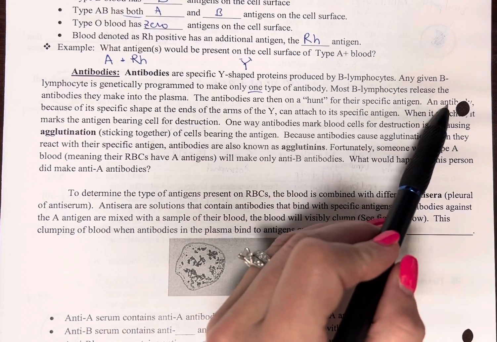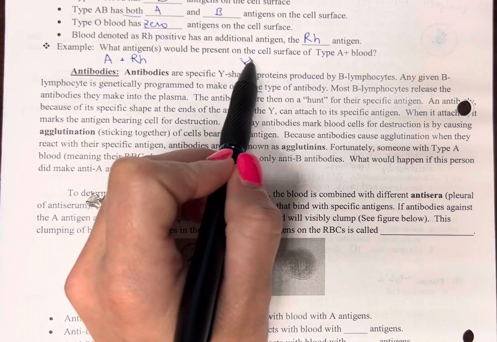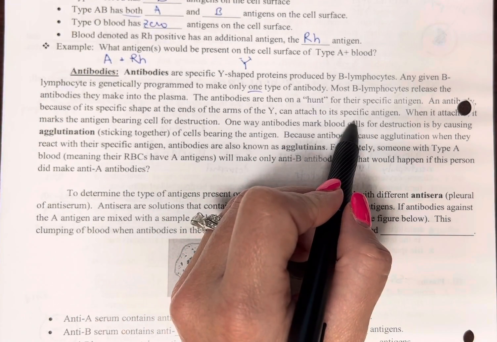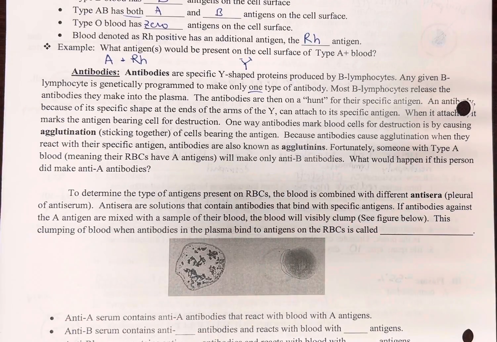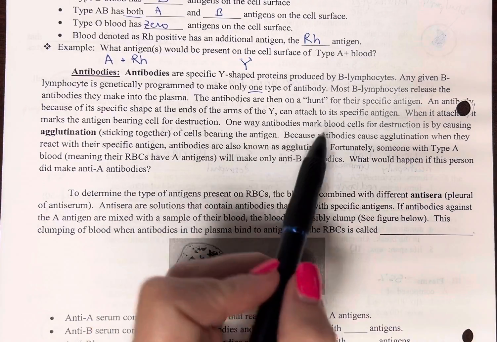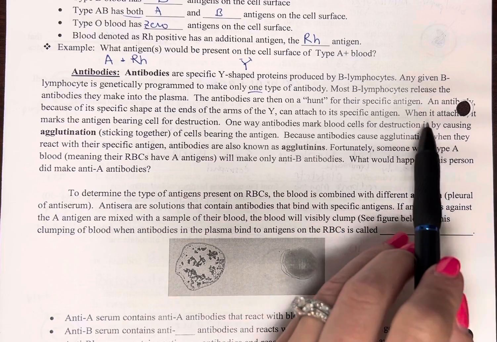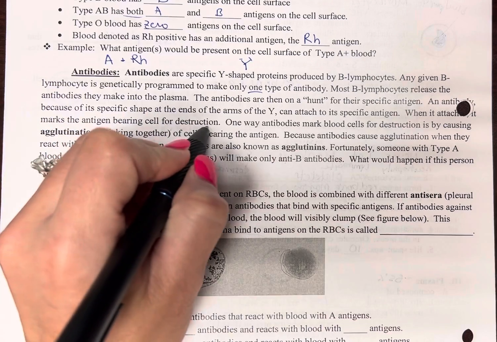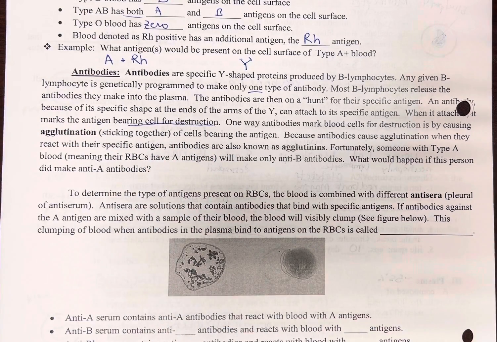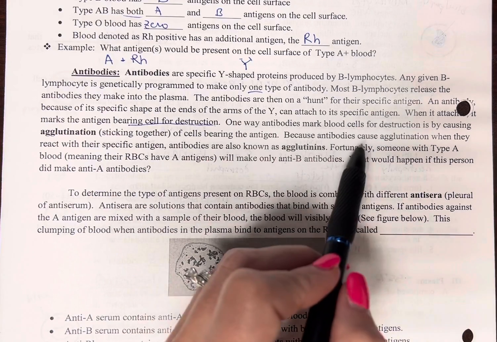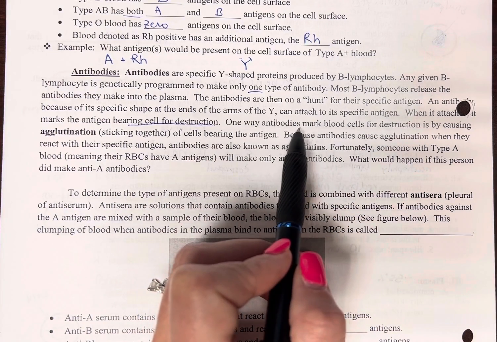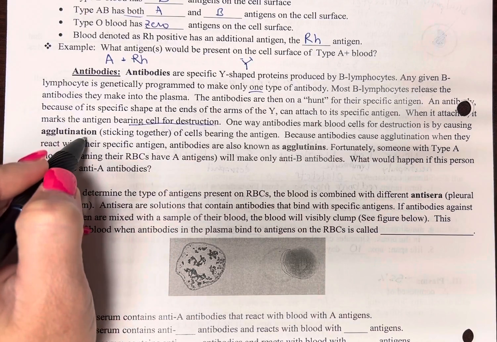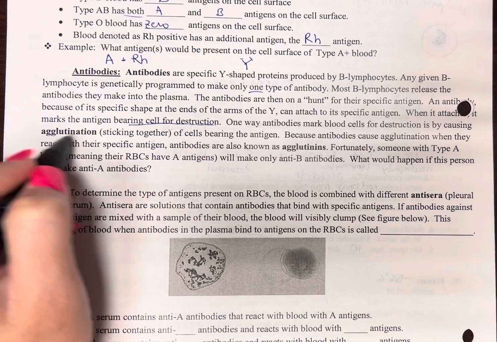So they're trying to find it. The antibody has a very specific shape on the ends of the Y, and that's going to attach to whatever specific antigen. Here we're talking about blood, but it can be a parasite, a virus, a bacteria. When it finds it, it attaches, and when it attaches, it marks the cell for destruction. The way that this appears in the blood is a process called agglutination. It causes these cells to clump together. So agglutination means they're going to clump together.